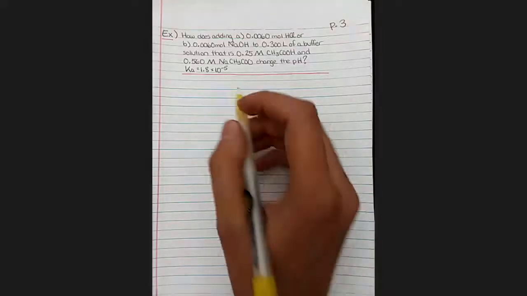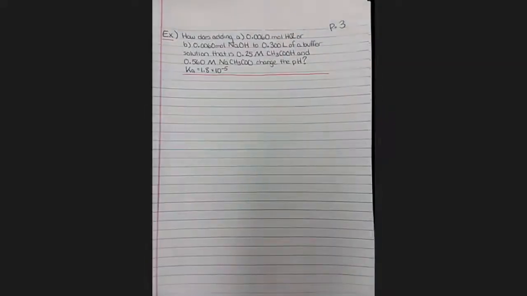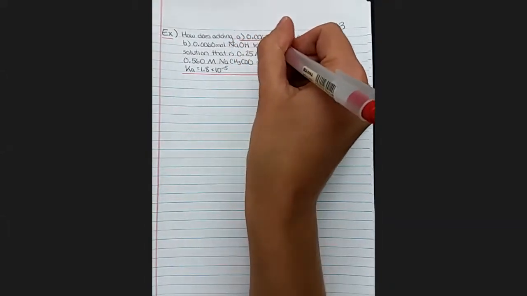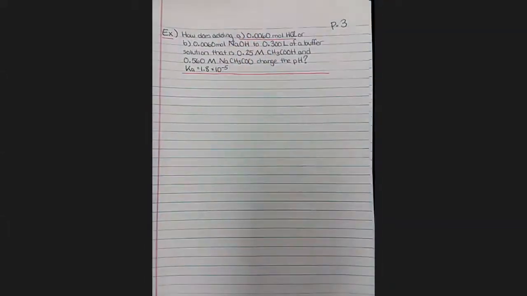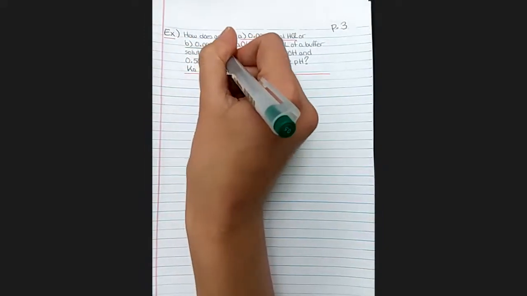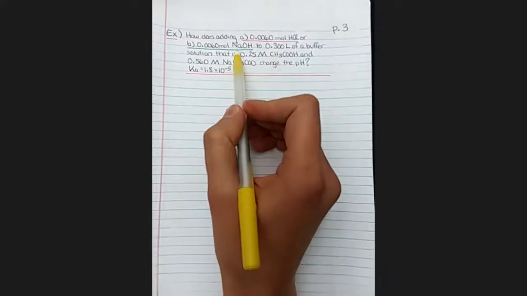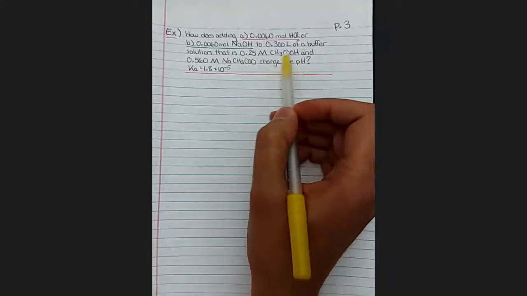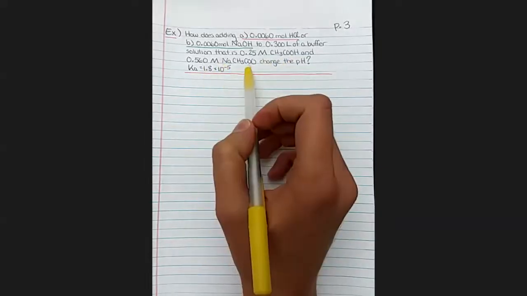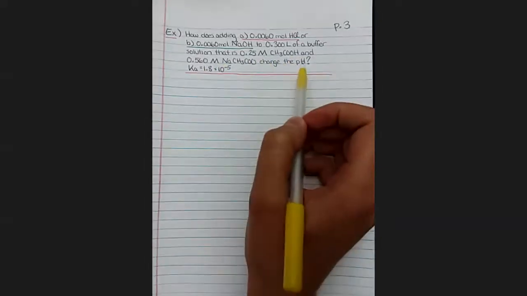All right, so here is our problem. How does adding option A, 0.006 moles of HCl, a strong acid, or option B, adding 0.006 moles of sodium hydroxide, a strong base, to this volume of a buffer that has this concentration of weak acid and this concentration of weak base change the pH? Here's our Ka value.